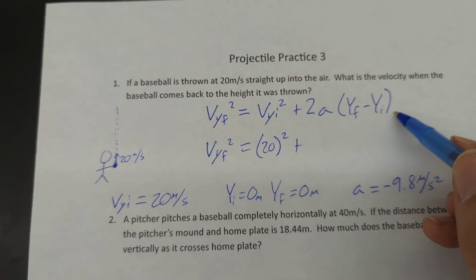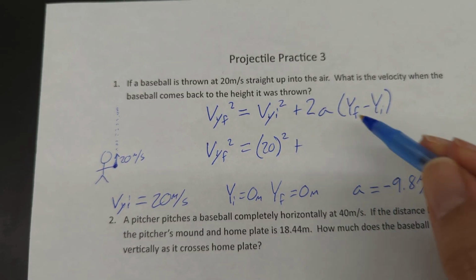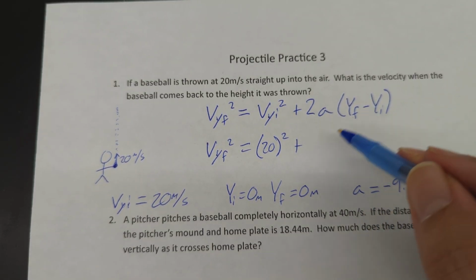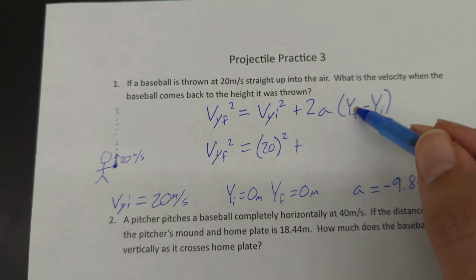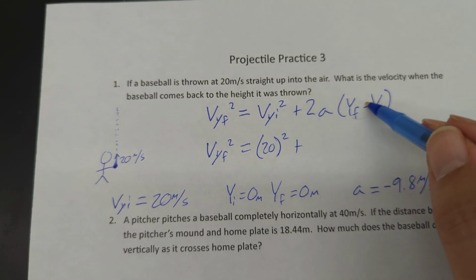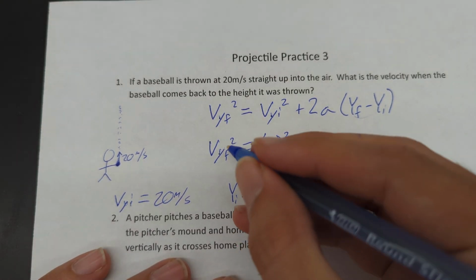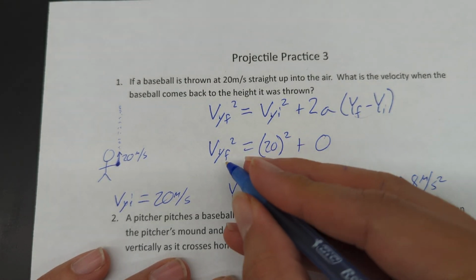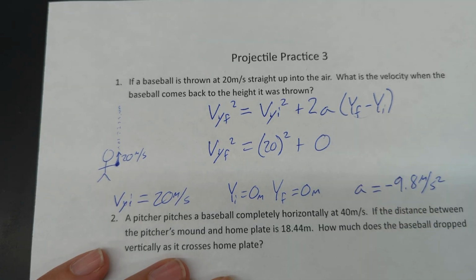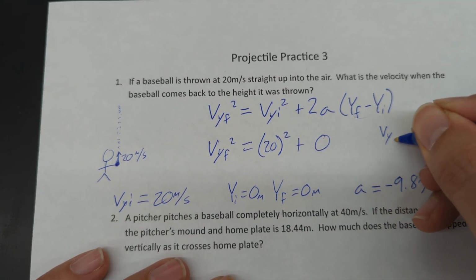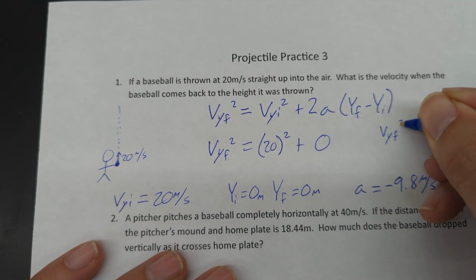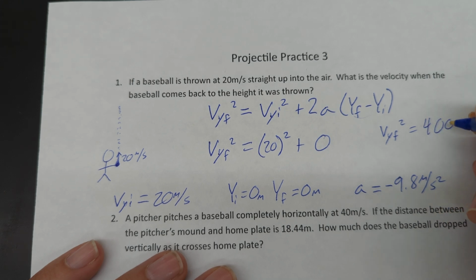And this whole term right here, yf minus yi, 0 minus 0, equals 0. So any number times 0 would be 0. So from here, we get Vyf squared equals 400.